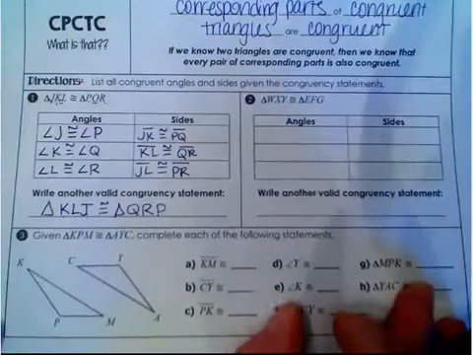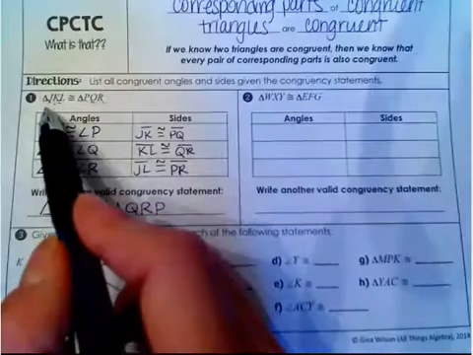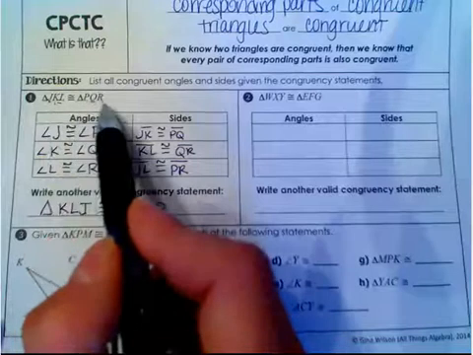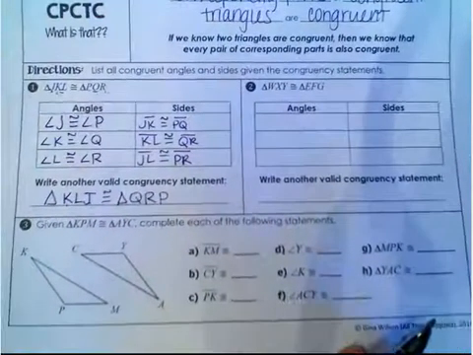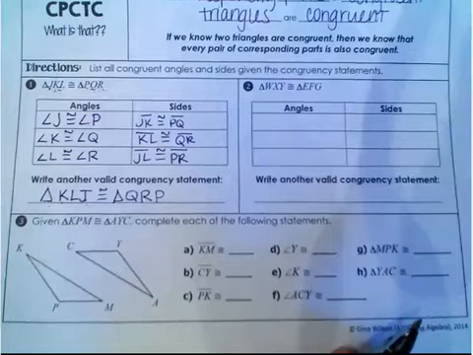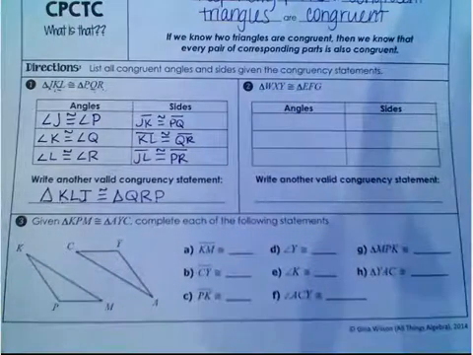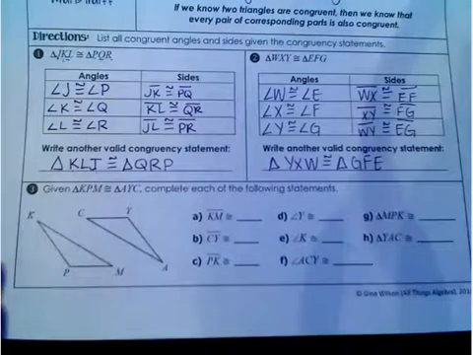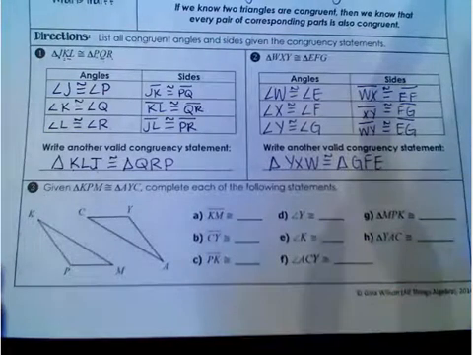I could have chosen to reverse these letters, so I could have said triangle LKJ is congruent to triangle RQP. That would also be a valid congruency statement. So right now you pause the video, find the congruent angles and sides for the second problem, and then write another valid congruency statement. You can resume the video to check your answers. Okay, so hopefully that was not too difficult. So go ahead and check your answers.